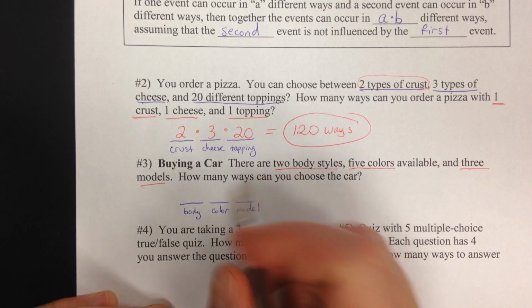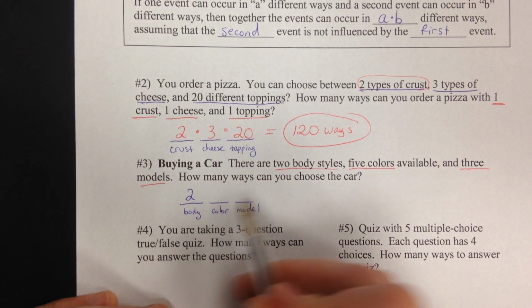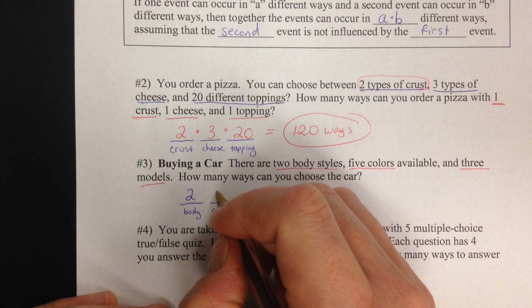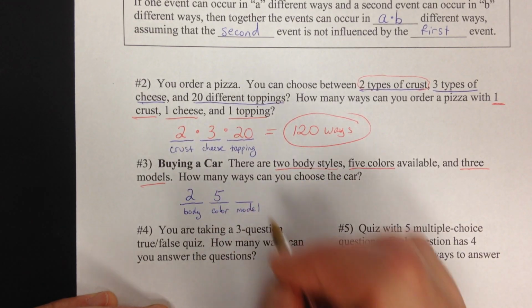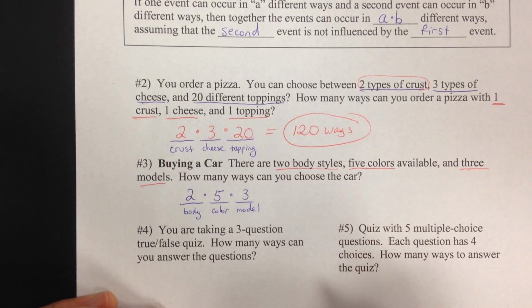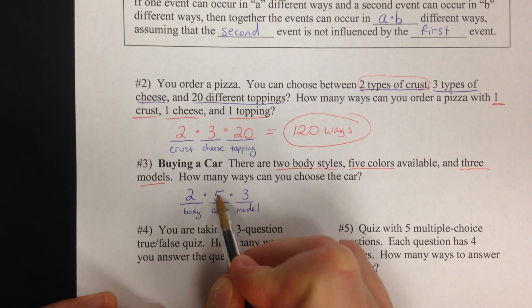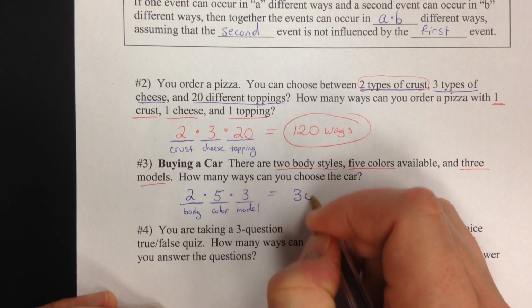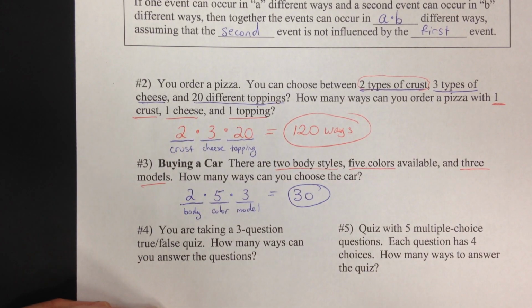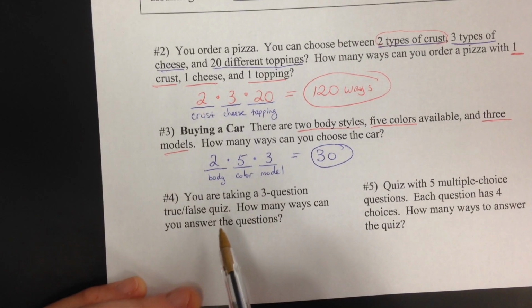So there are 2 body styles, so those are 2 ways you can choose that. There are 5 colors, so there are 5 ways to pick one color, and there are 3 ways to pick a model. The fundamental counting principle says we multiply these numbers together. 2 times 5 is 10, times 3 equals 30. So there are 30 types of cars that you can choose from.